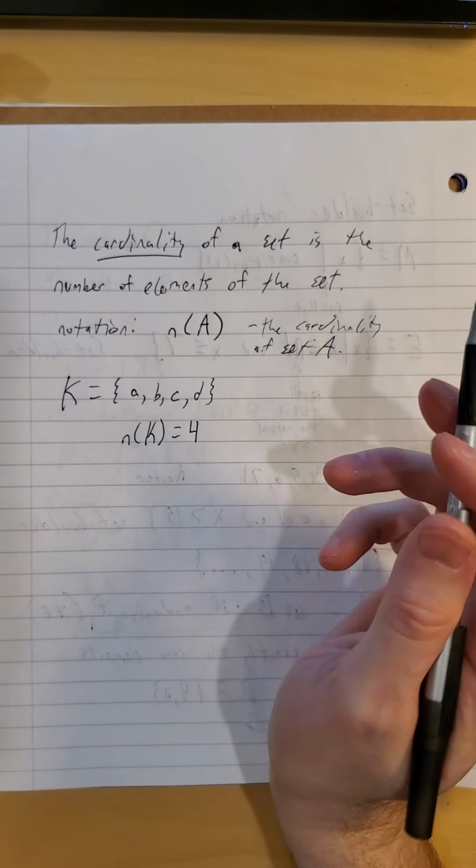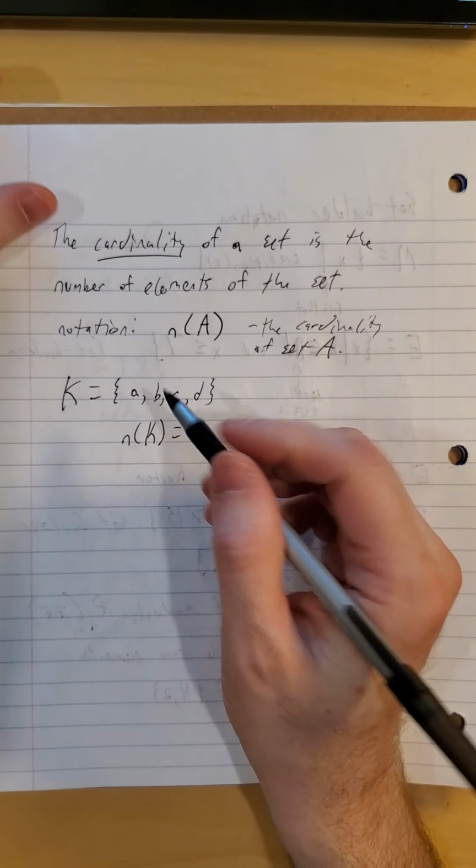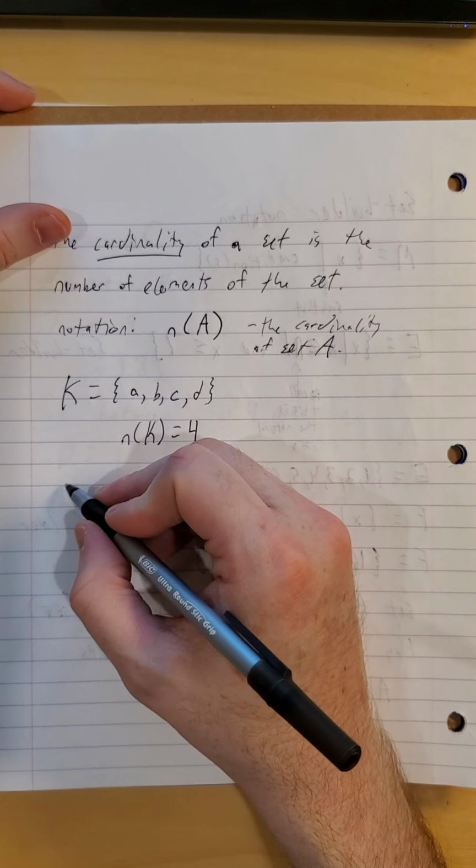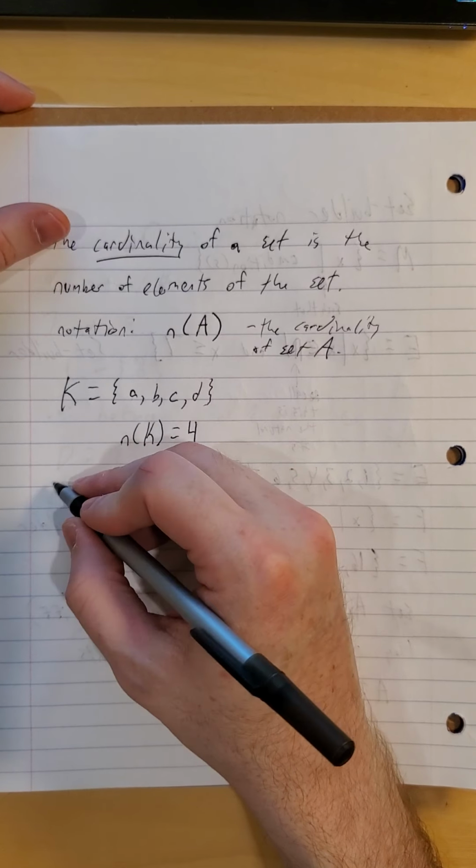So now that we have the idea of cardinality, just how many items are there in the set, we can get into the idea of equivalent sets.